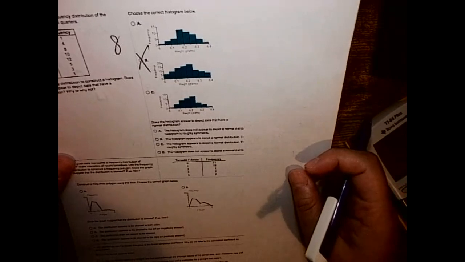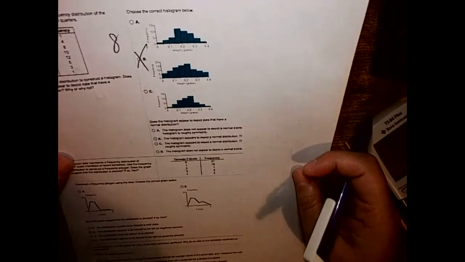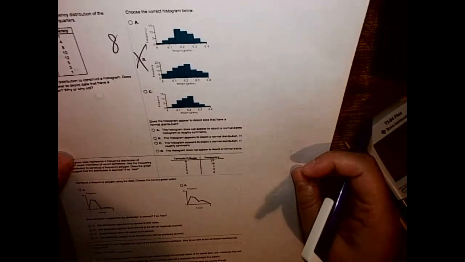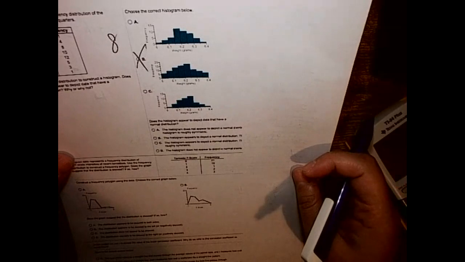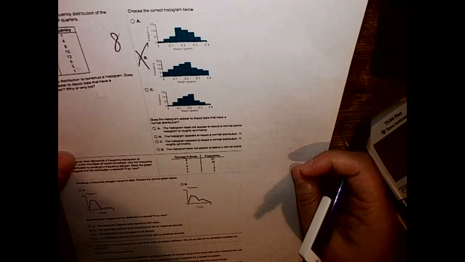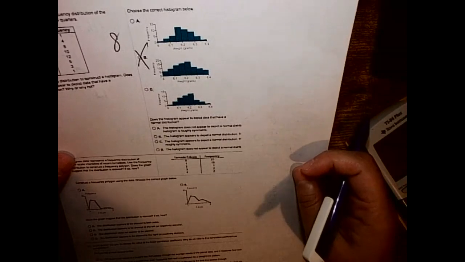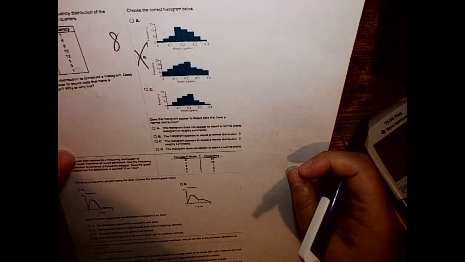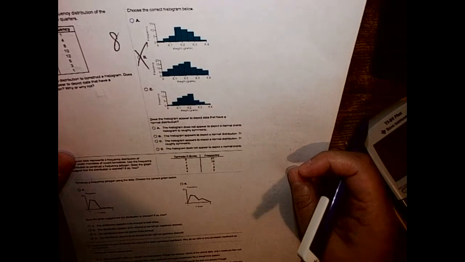So do we just get rid of B? Because B is not 1, right? The height of the first bar is pretty high, like 5 or 6, so it's out. And then I notice the second class has frequency 4, so the second bar is supposed to have a height of 4.